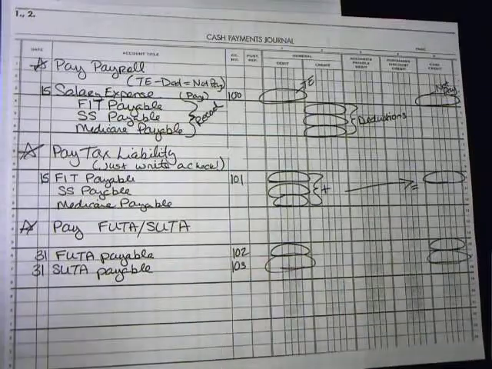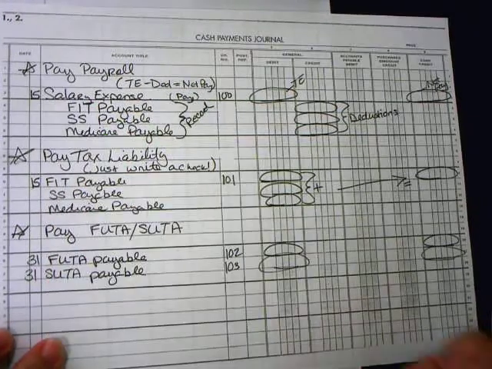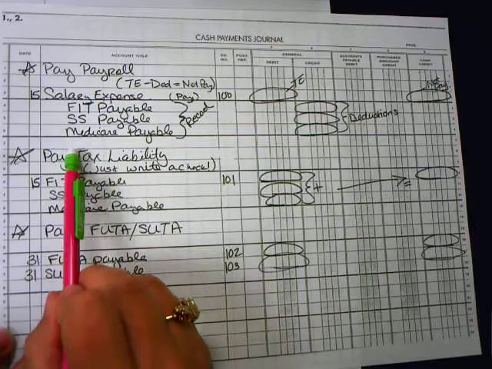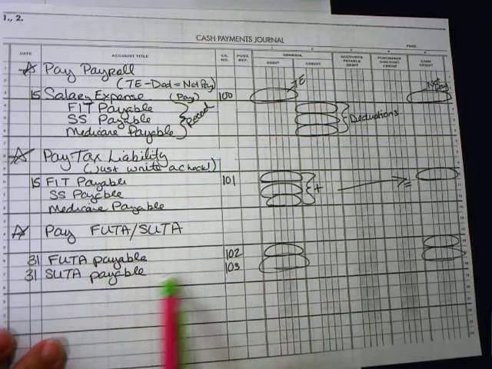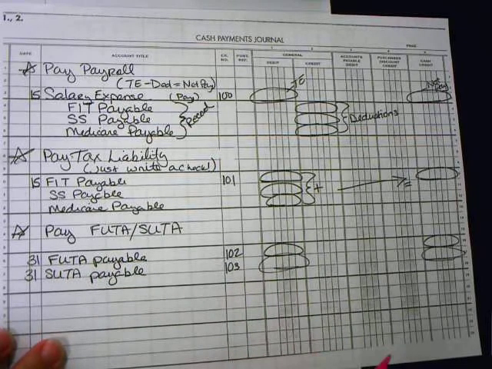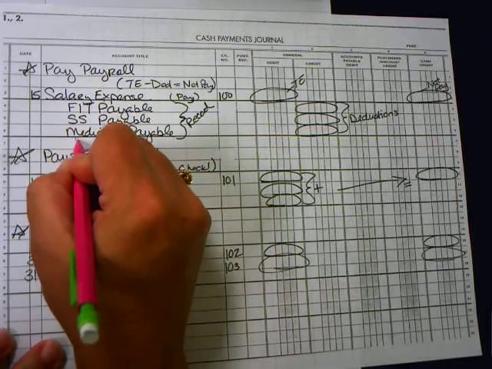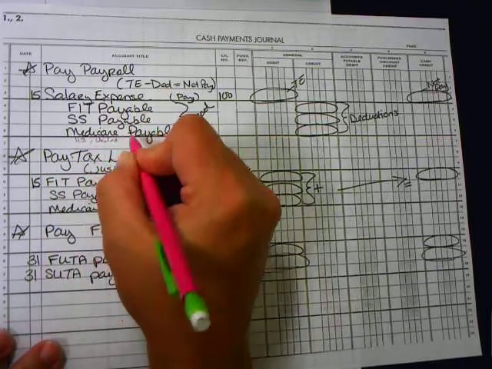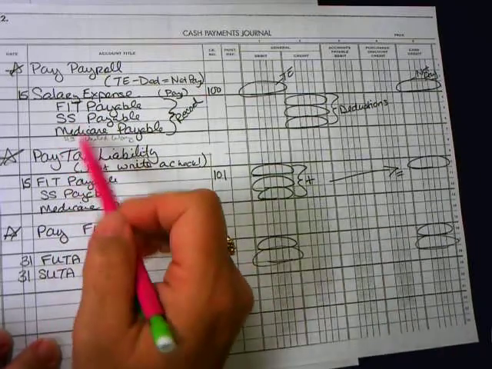All right. When we actually pay payroll, this is what it looks like. When we pay tax liability, this is what it looks like. When we pay FUTA or SUTA, this is what it looks like. Okay. Now there could be other things here like health insurance, United Way, right? You remember all that from Authentic Threads.